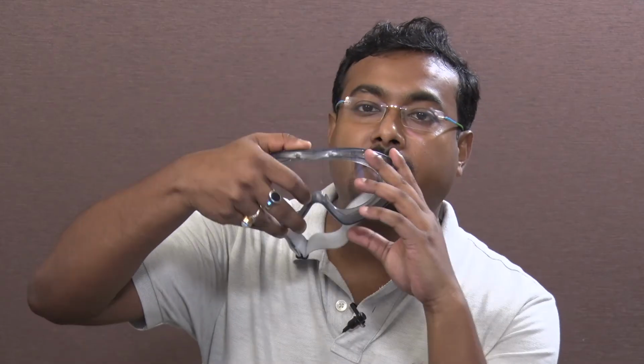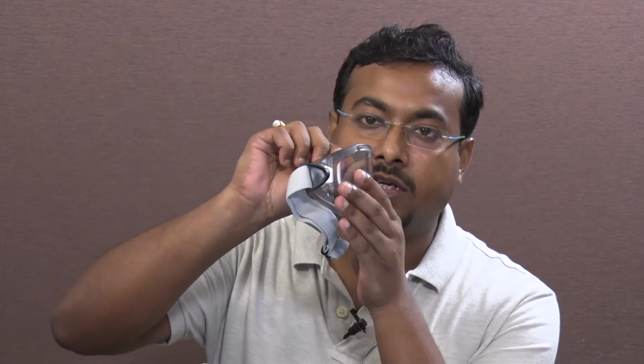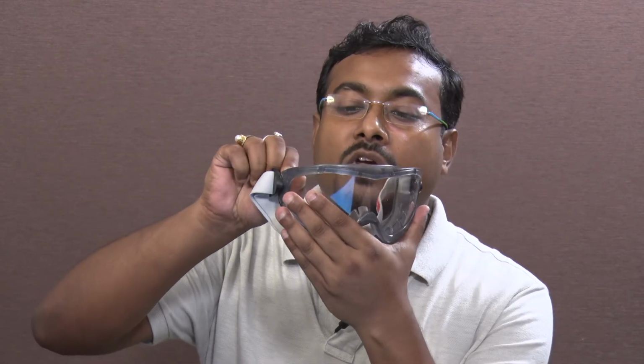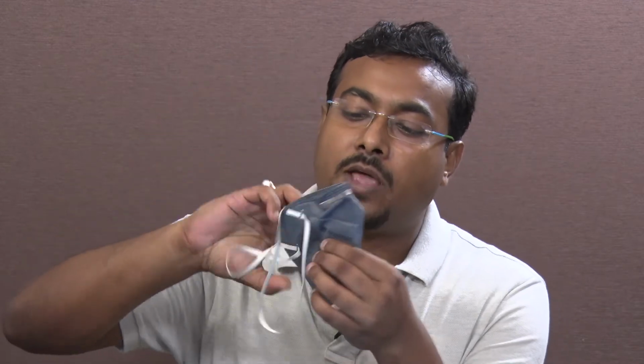Next is dust mask. A dust mask is something like this. It has a silicone gasket and it protects from very fine particles. Next is respirators. There are many kinds of respirators in the market. For example, you may have this kind of respirator. These are one time use.